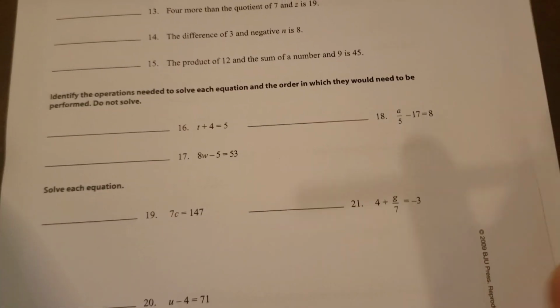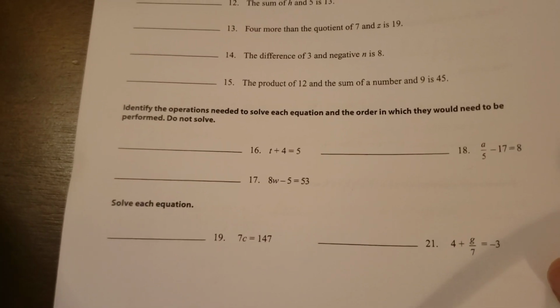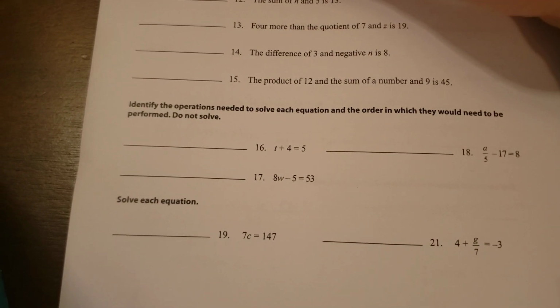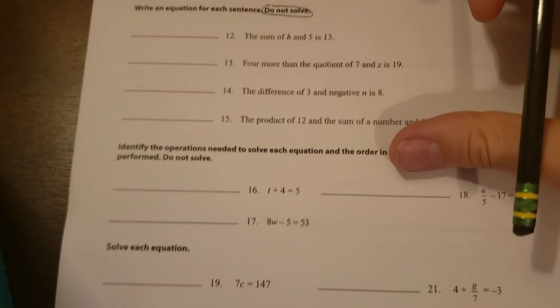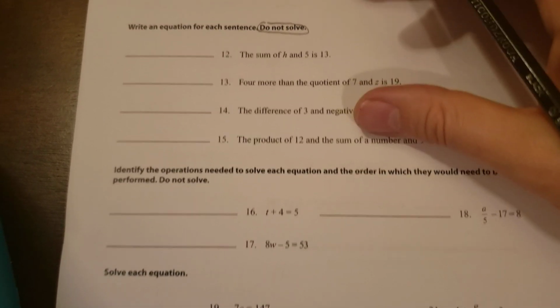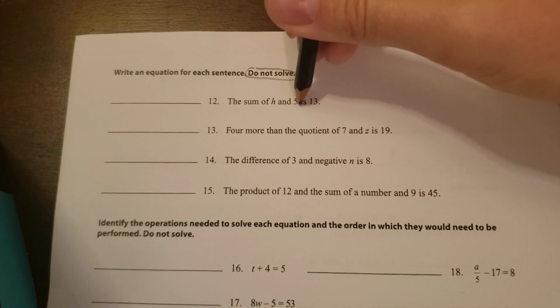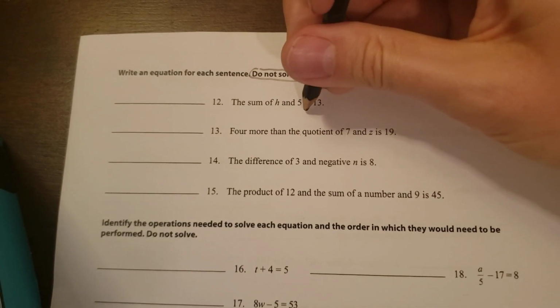Okay. Moving right along to the back page. This is top of page 2. Numbers 12 through 15. Write an equation, and again, do not solve. Okay, so the difference between equations and expressions is wherever you find the word is, that's your equal sign.